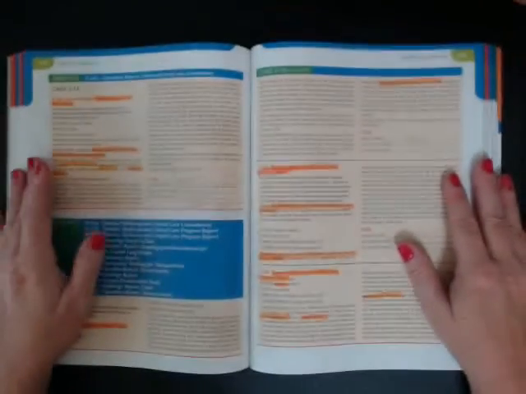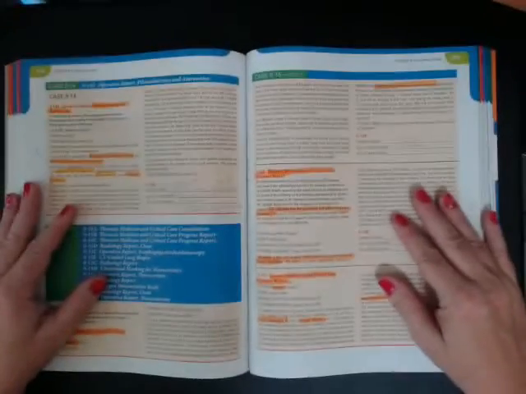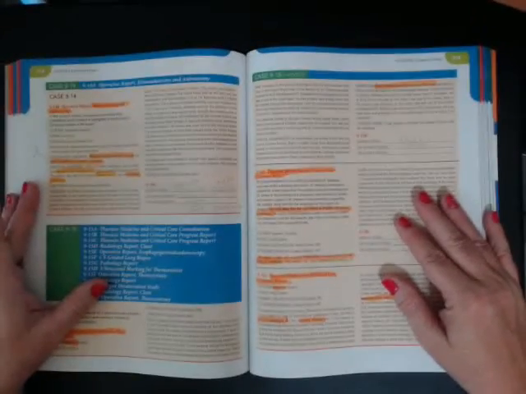Again, you'll need your left, right or lefts. You'll need your 51 modifiers because it's multiple procedures in the same session.